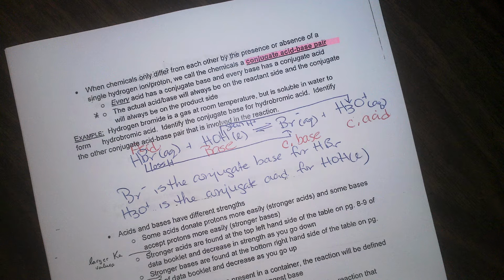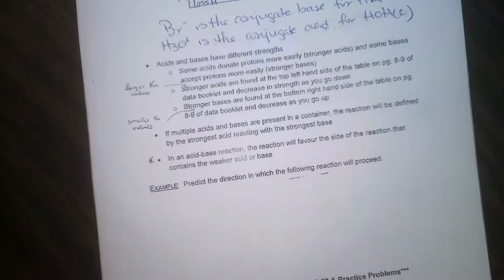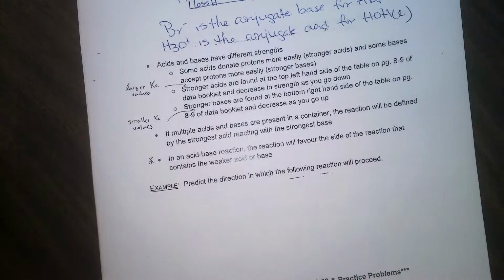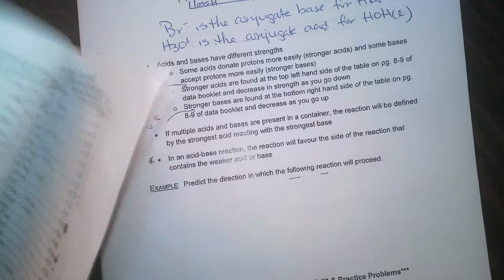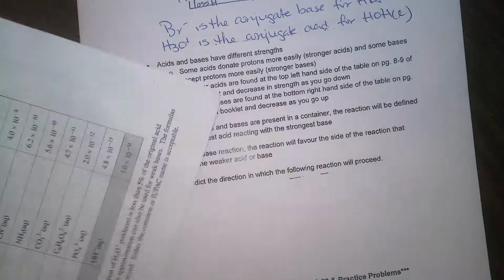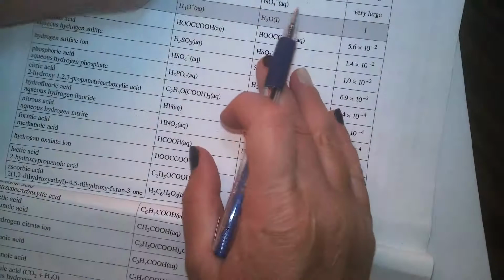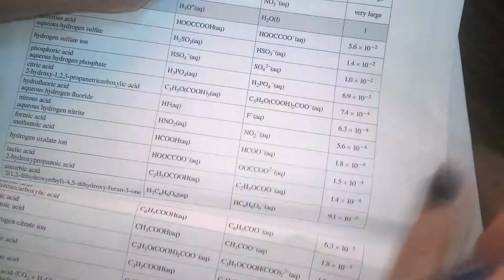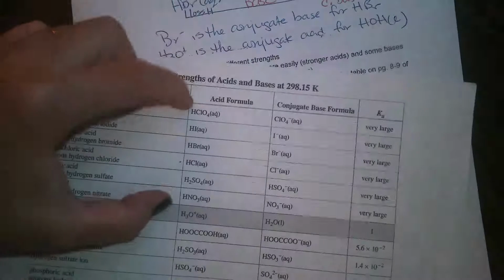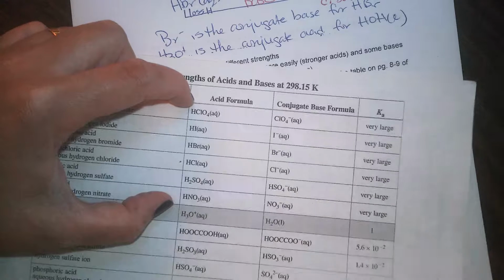They always work in pairs. Now, acids and bases have different strengths. We know that when we look at page 8 and 9, we can see that these top 6, you can't see them, we call them strong acids, and they dissociate.